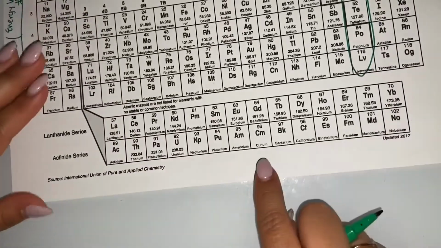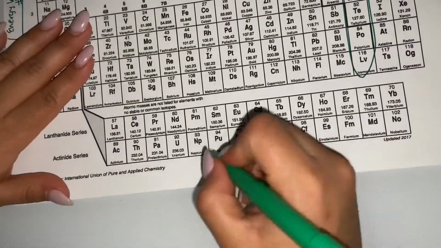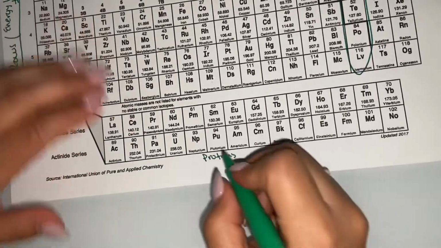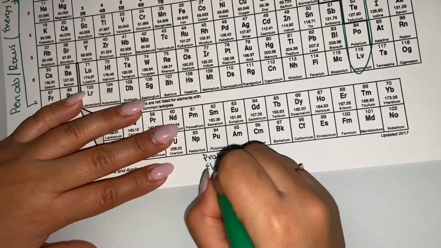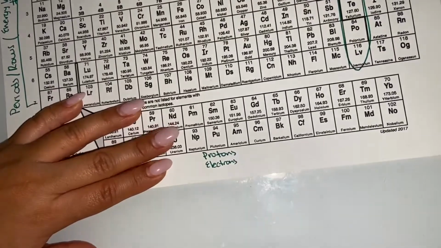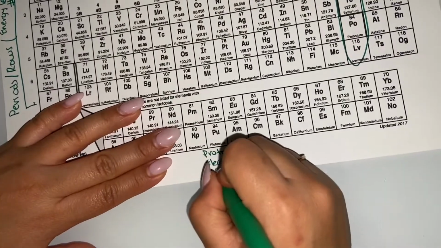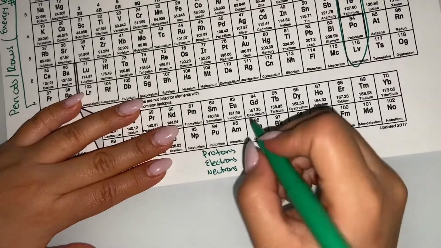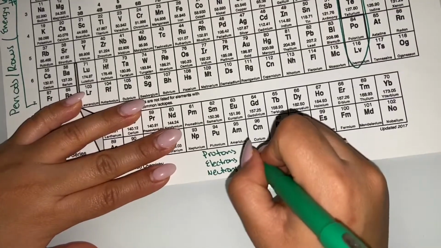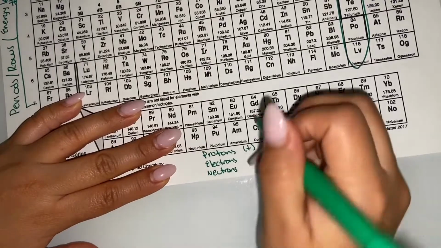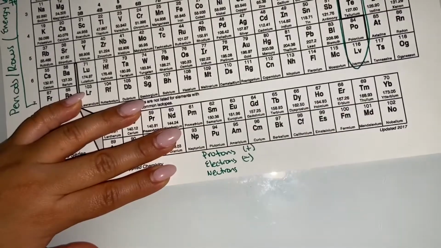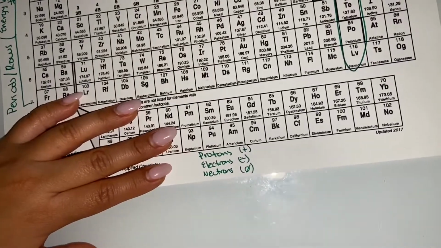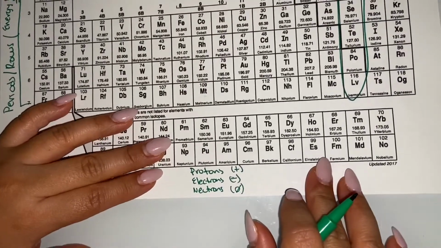Okay, now down here we're going to write our protons, our electrons, and our neutrons. We know that protons are positively charged. We know that electrons are negatively charged and our neutrons are neutral, so they don't have any charge at all.